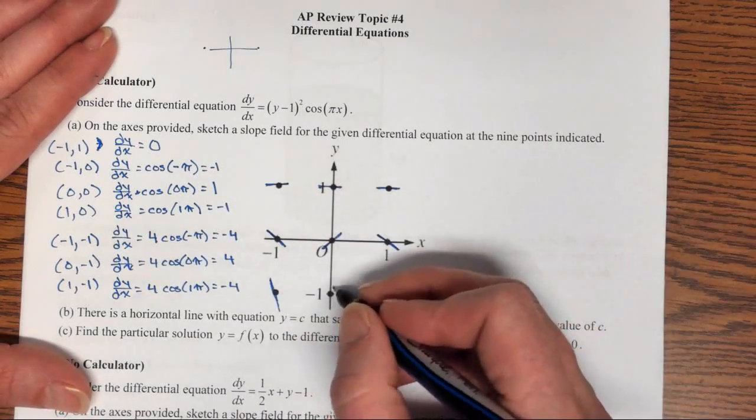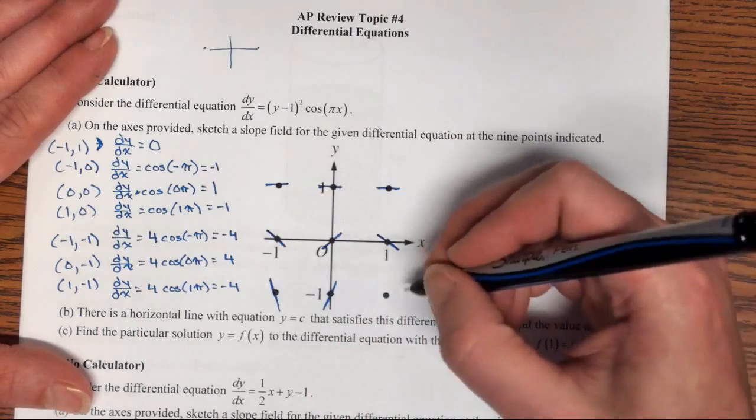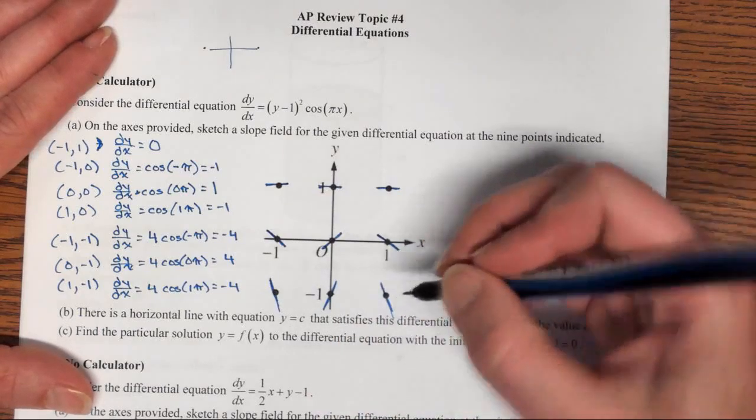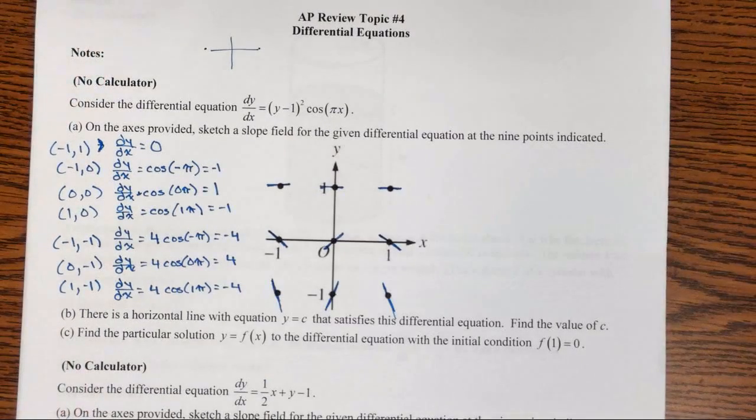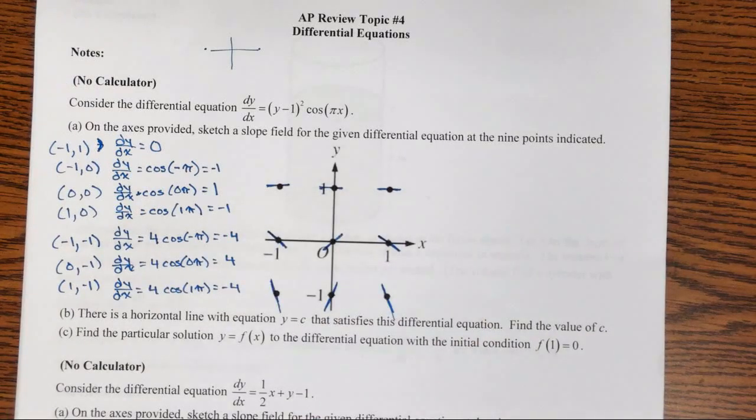And this one's going to be super steep. And this one's going to be super steep. They don't need it exact. But it should be steeper than the slopes of 1. B. There is a horizontal line with the equation y equals c that satisfies this differential equation.